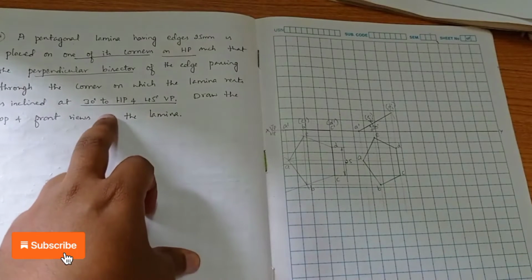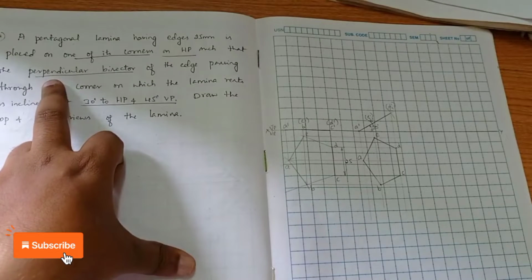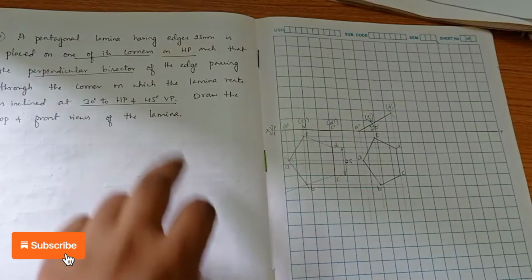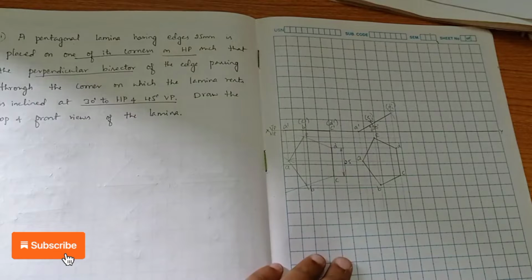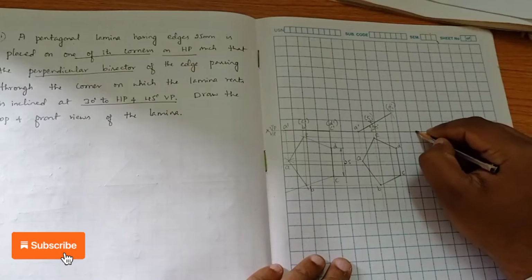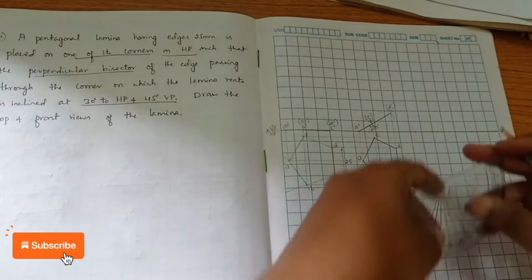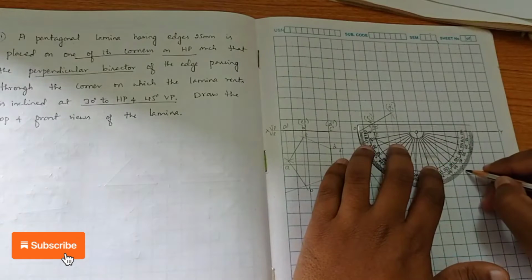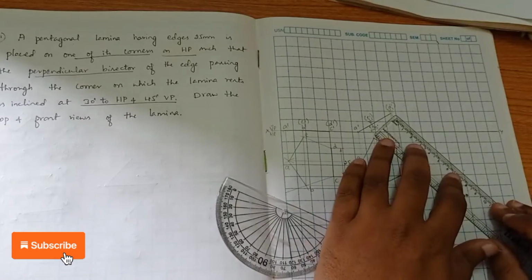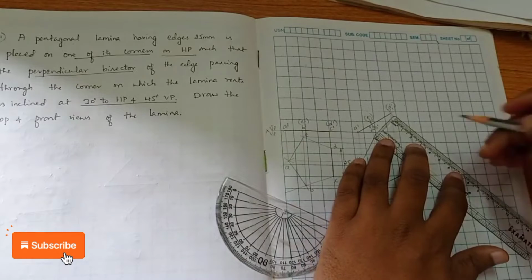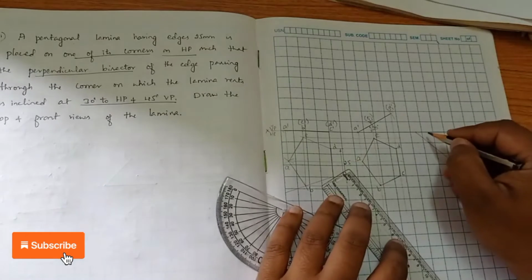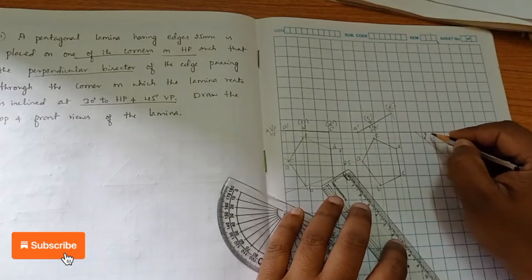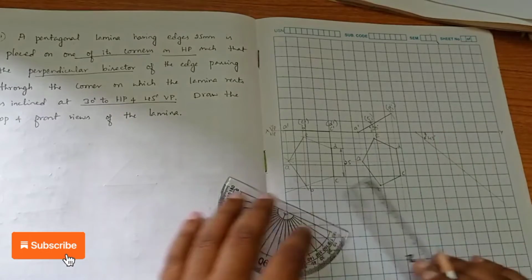Now we have to proceed with the beta angle, because they have mentioned a word called perpendicular bisector. For that, first I'll be drawing an angle line. So 45 degree.